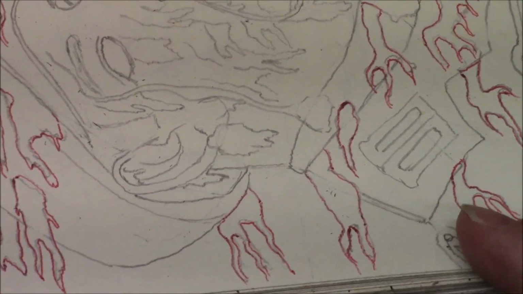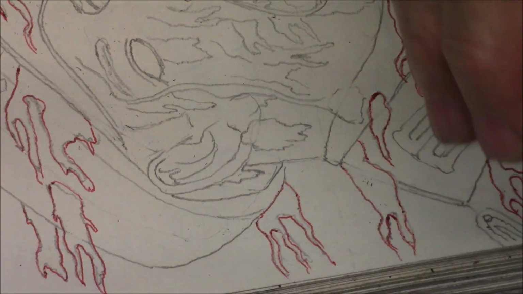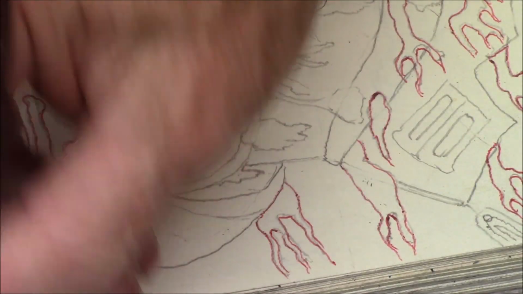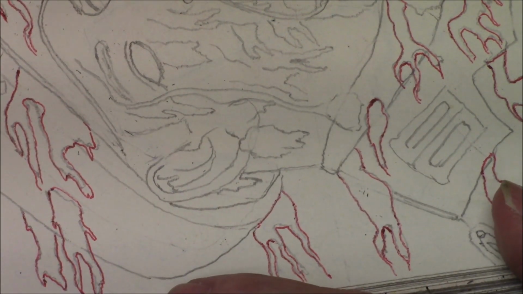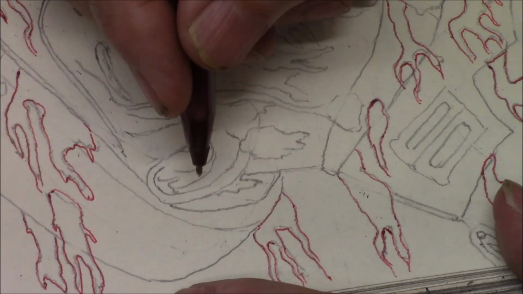Okay, I got the flames in there. Now let's do some skin, melting skin. I'll outline that in brown.